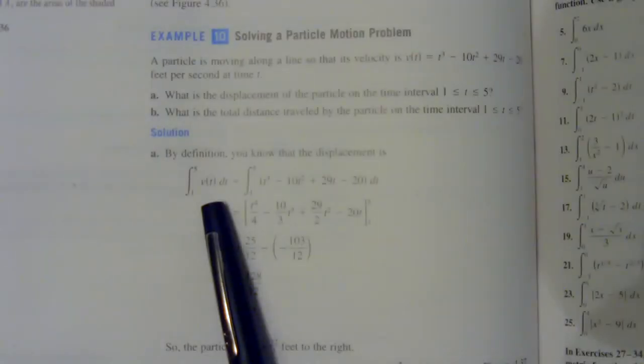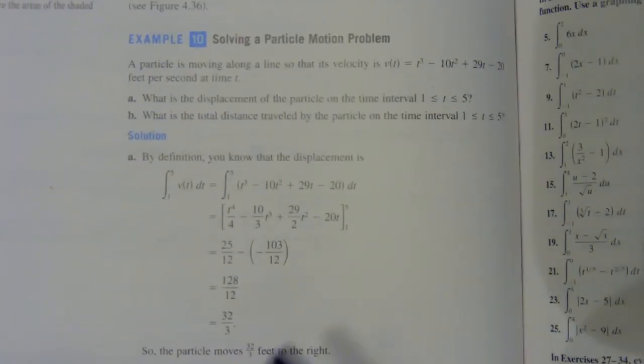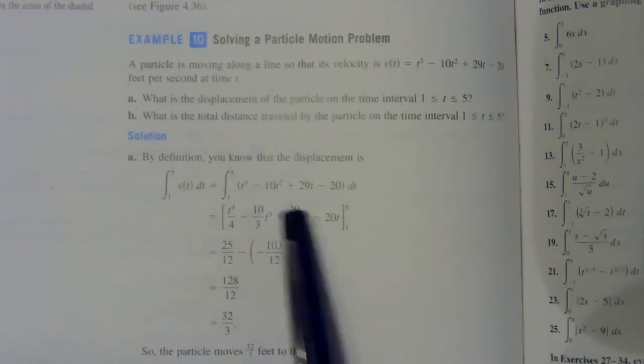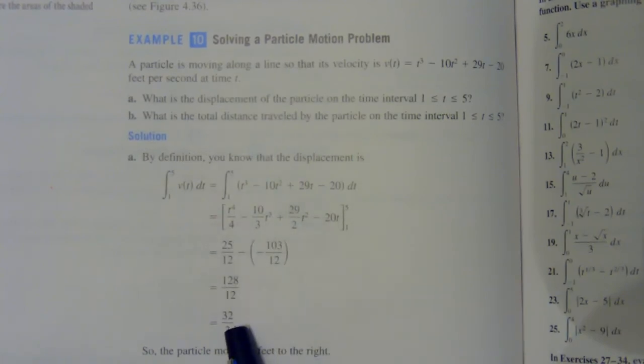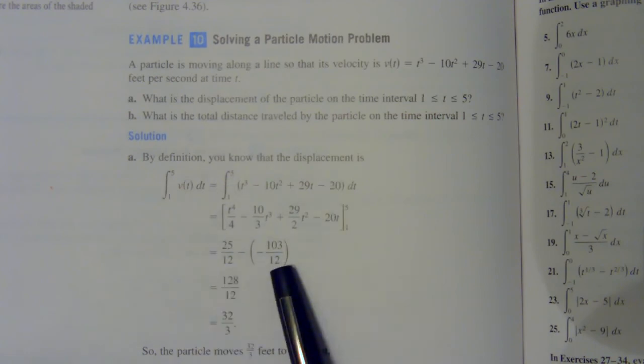You want that net result, and so it's a little glaring here. So you want the net result, right? So you integrate it normally, plug in the 5, plug in the 1, boom, there's your displacement. Very simple, okay? So we typically don't have any issues finding the displacement. It's the total distance traveled that we've got to be careful on.